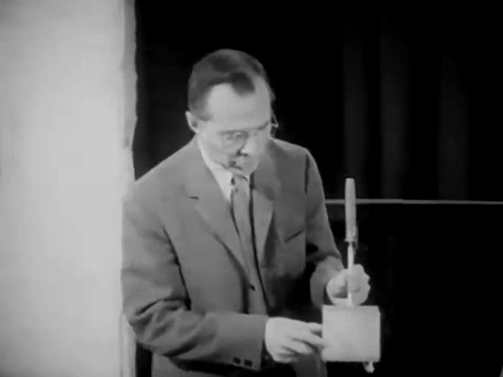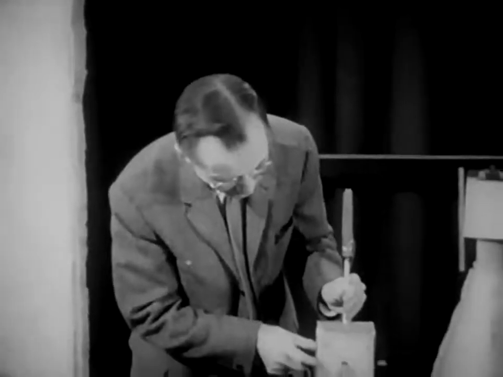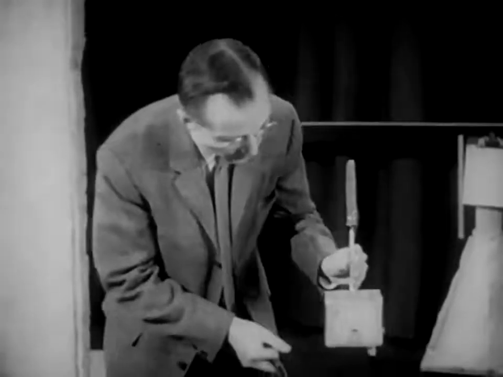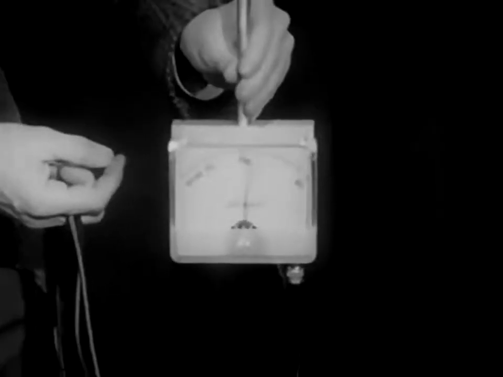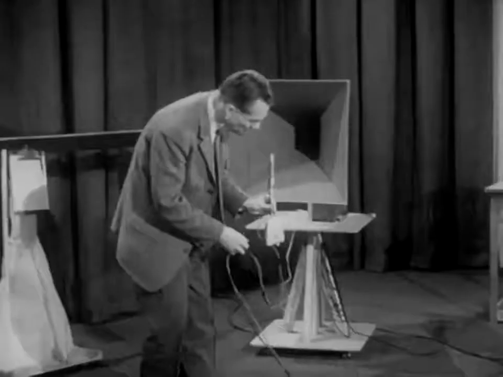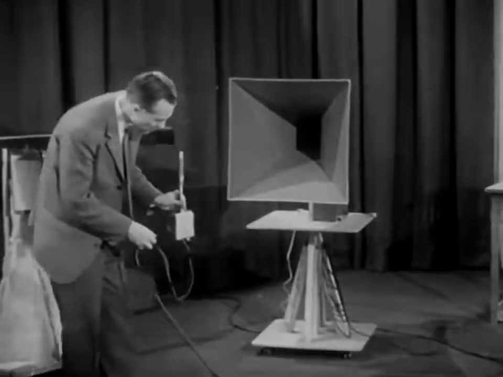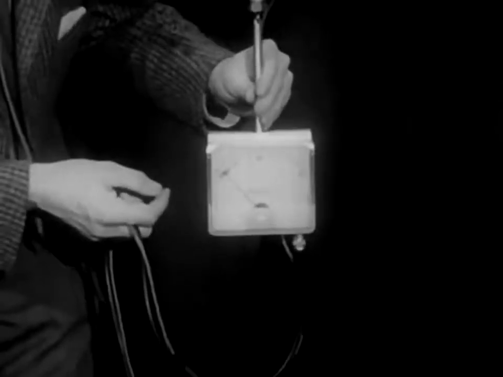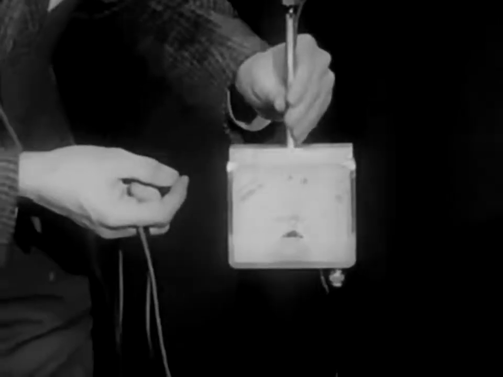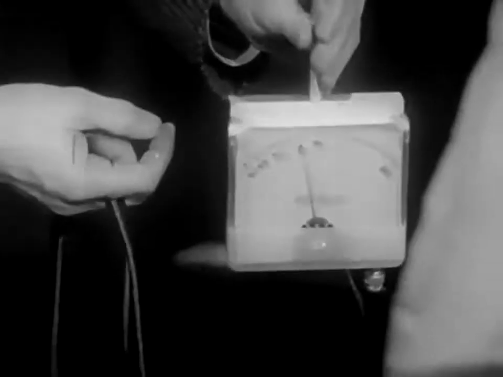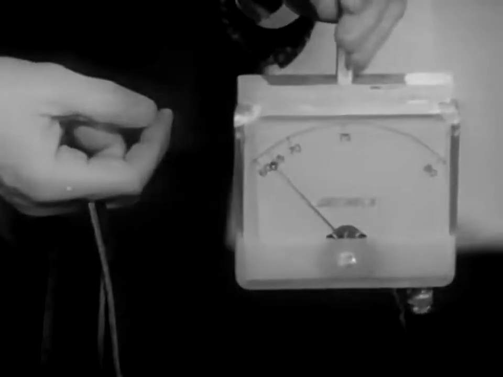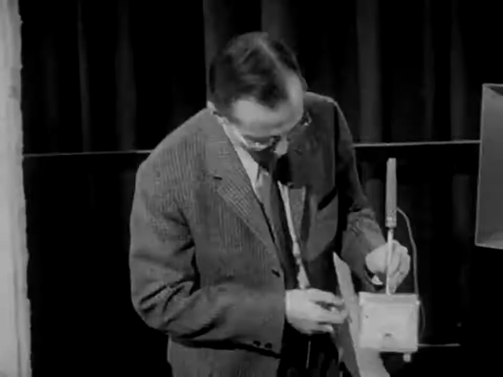First, we'll turn on the microphone. So, as you could see and hear, we've got a really good strong beam of sound to work with.